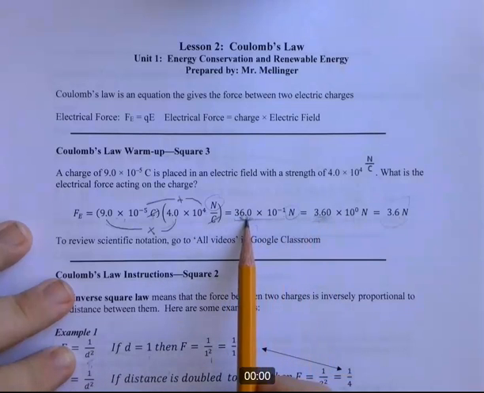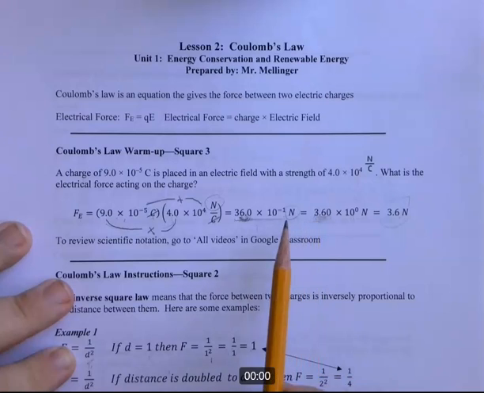Okay, because you move this decimal over one place to the left, since you made this number smaller, you went from 36 to 3.6, you have to make this number bigger. And bigger means you go in the positive direction.